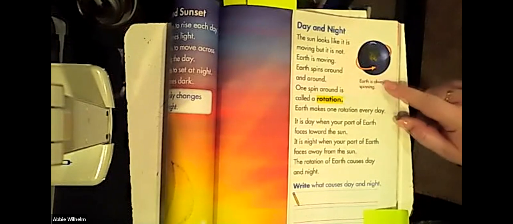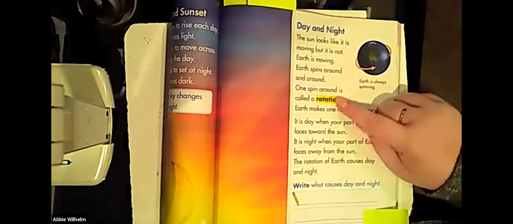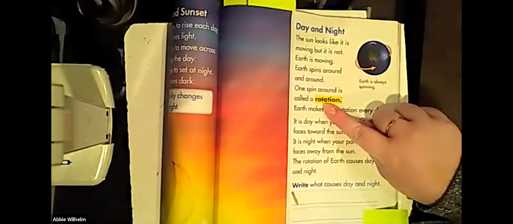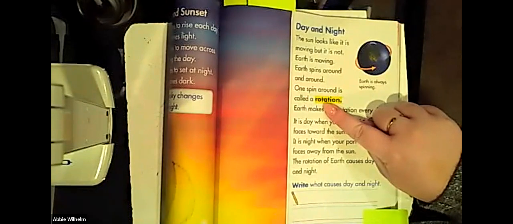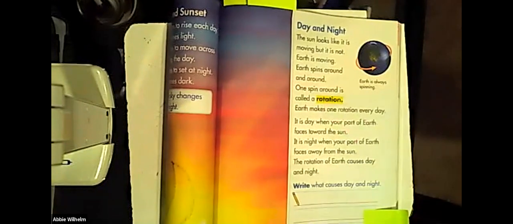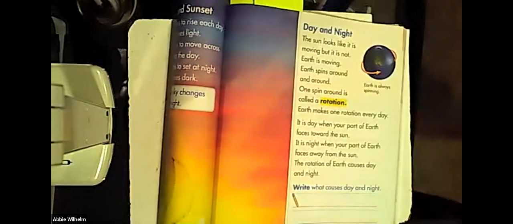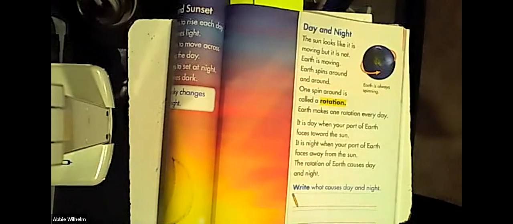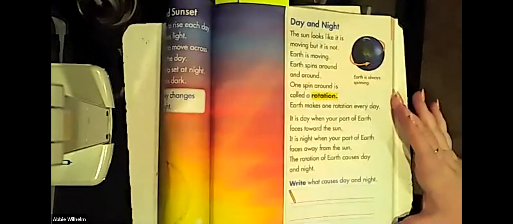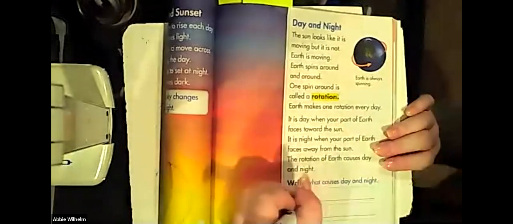So the Earth is always spinning, and one full spin is called a rotation. That's your day, right? A full day. The question at the bottom says, write what causes day and night. Well, one full what? What's that special word we're learning today? One full rotation.